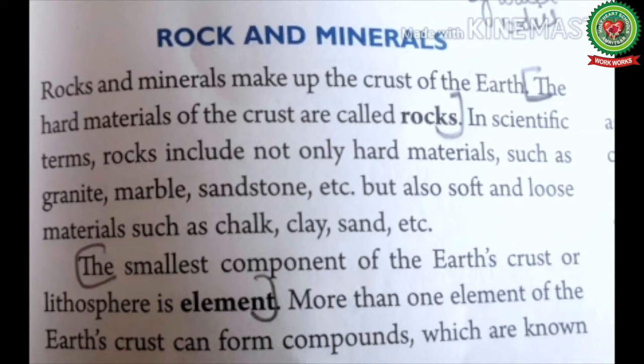The most abundant elements, which constitute about 98% of the total mass of the crust, are oxygen, silicon, aluminium, calcium, iron, magnesium, potassium, and sodium. More than one element of the earth crust can form compounds. Now here the question comes, what are compounds? Compounds are the mixture of two or more elements. For example, calcium and carbon combine to form calcium carbonate. Sodium and chloride combine to form sodium chloride, also known as common salt.